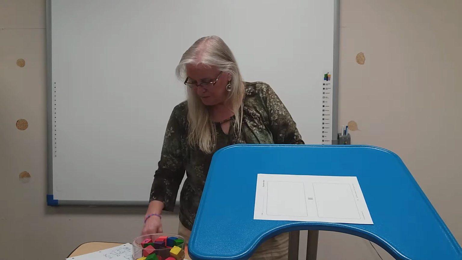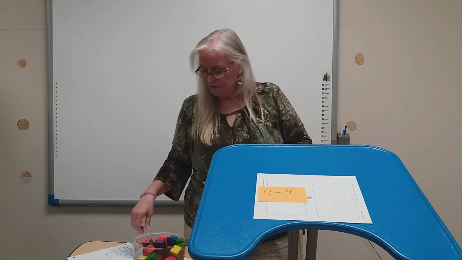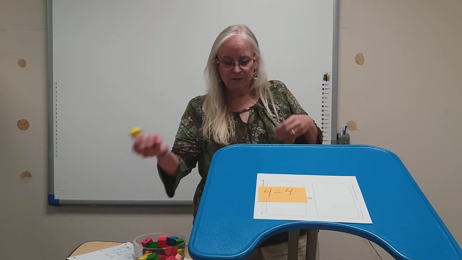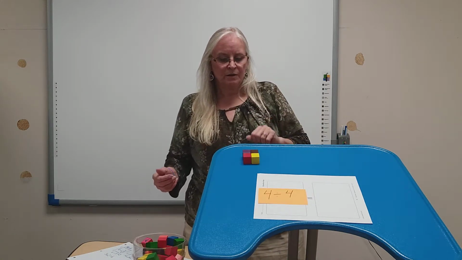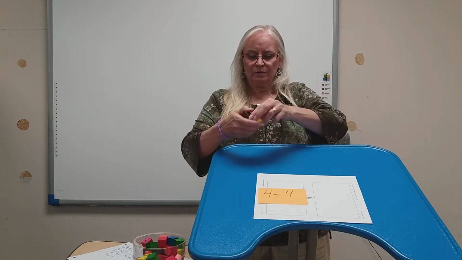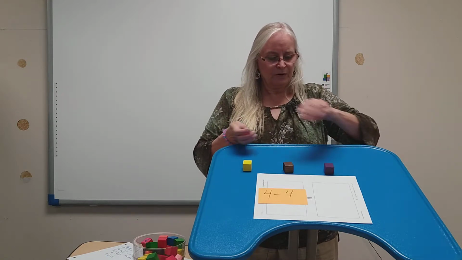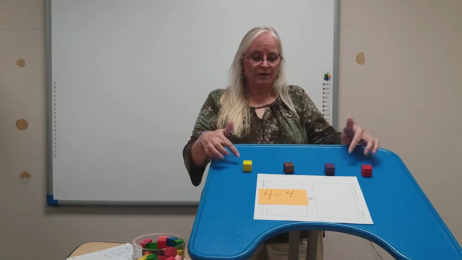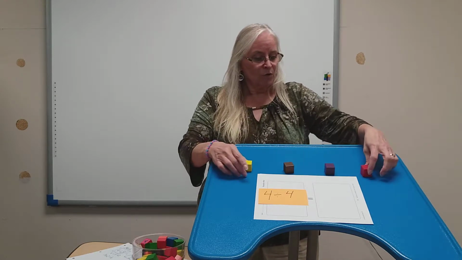Let's try this one. This one sometimes confuses people. 4 divided by 4. I'm going to get different colors. I've got 4 blocks, and I need to divide them into 4 groups. So this is what we do. 1 group, 2 groups, 3 groups, 4 groups. I don't have any more blocks, so I have divided the 4 blocks equally amongst each group.